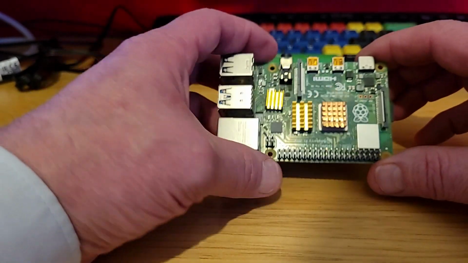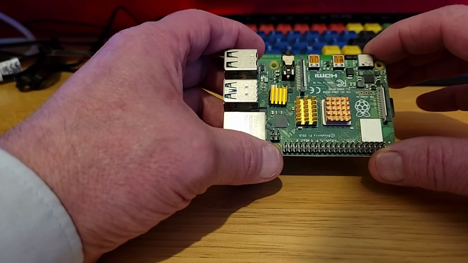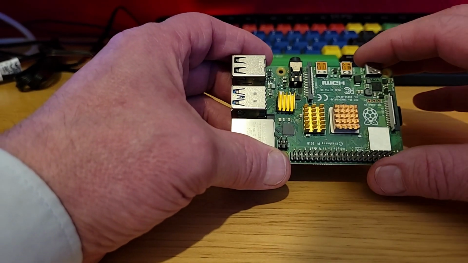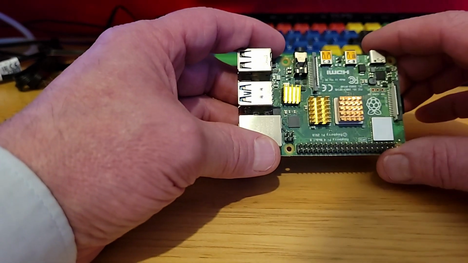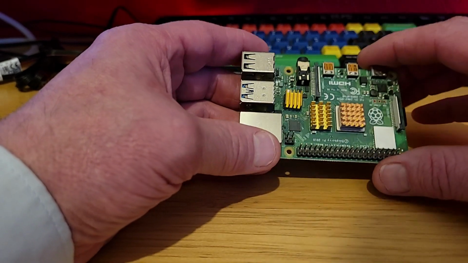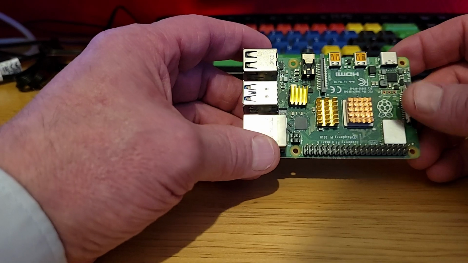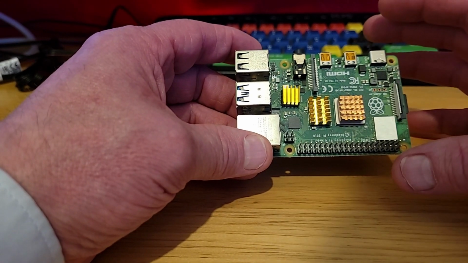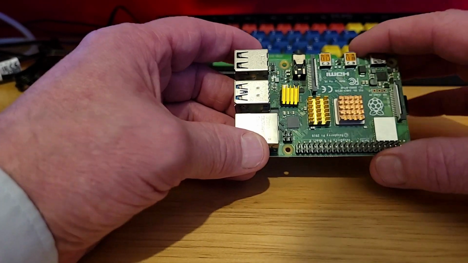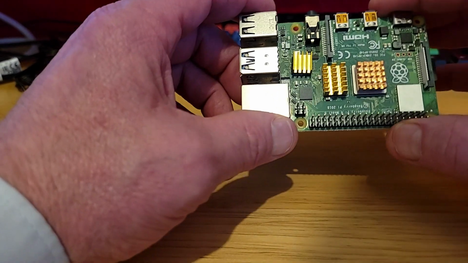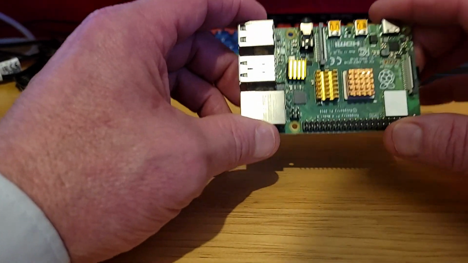It's also got Wi-Fi on it, believe it or not, and it's got Bluetooth. So that's going to come in handy, and I'll show you why that's going to come in handy in a moment. So we've got our software. Now we've got our computer. All we need now is a case to put it in.